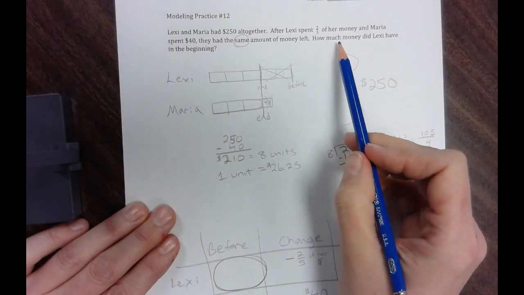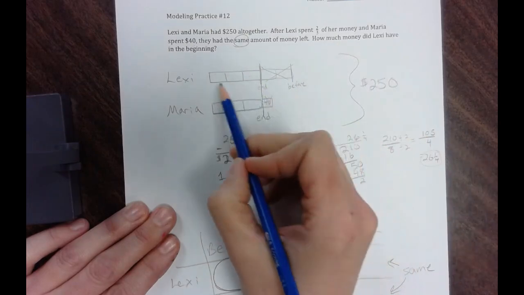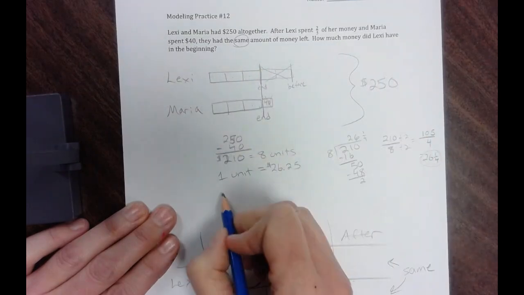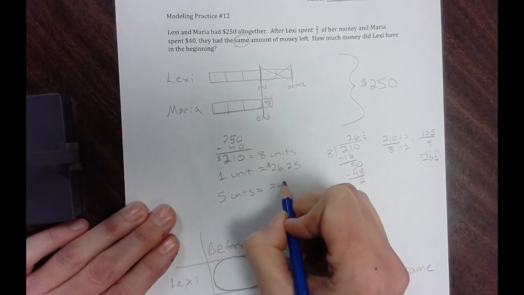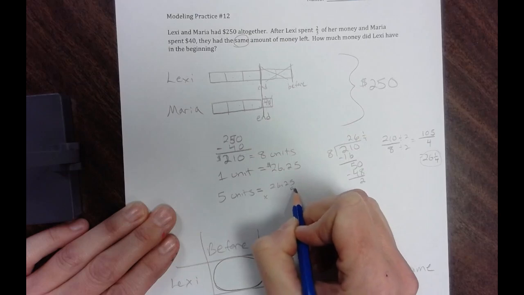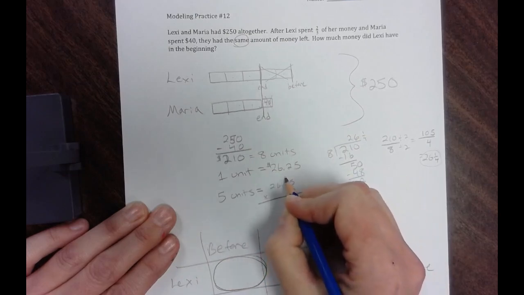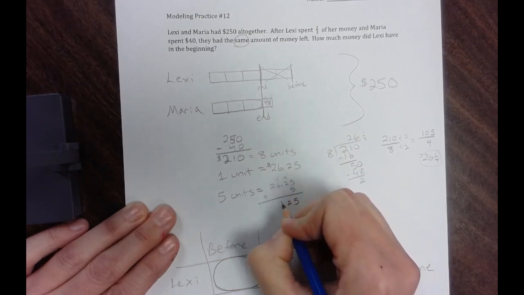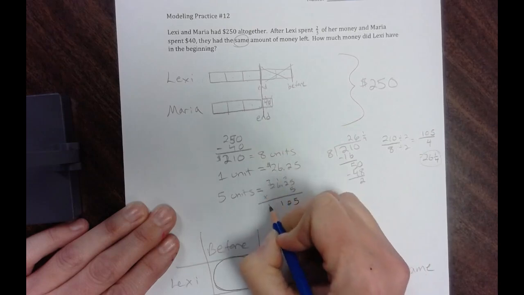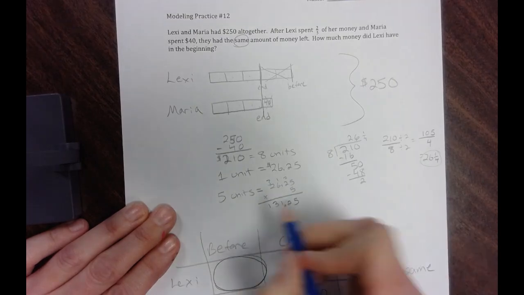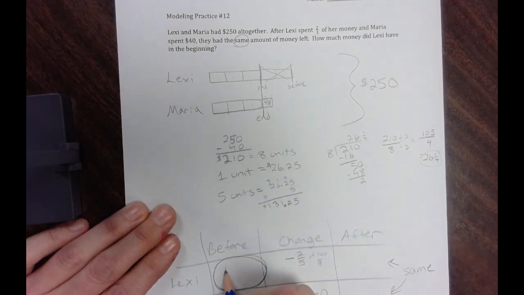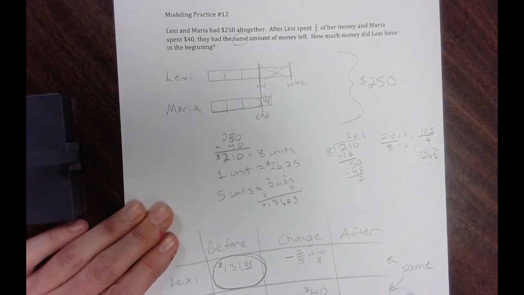So how much money did Lexi have in the beginning? In the beginning, she had 5 units. So 5 units is equal to, so I think she started with $131.25.